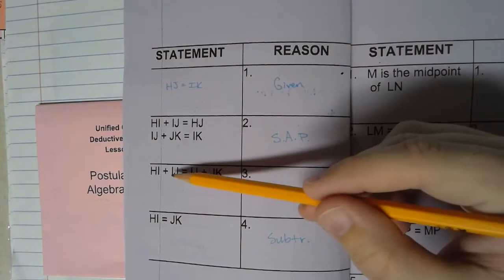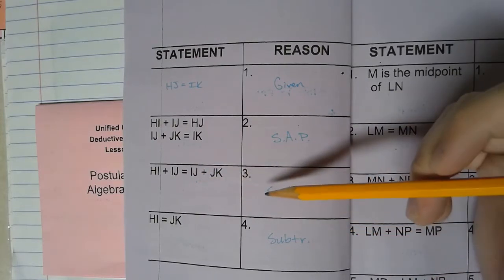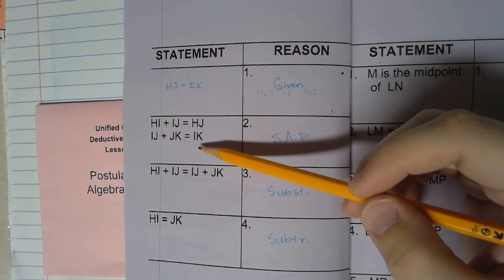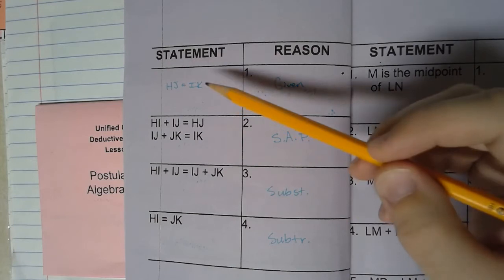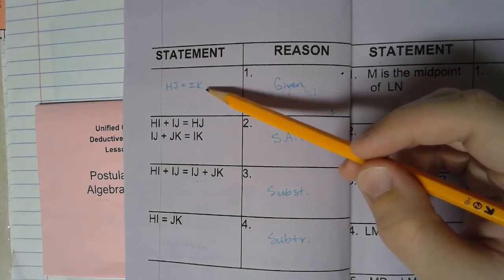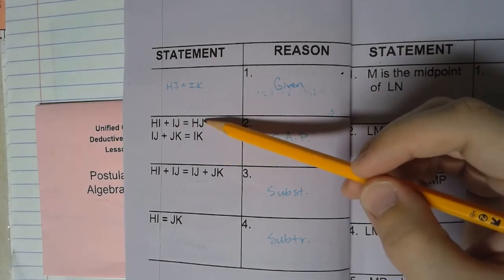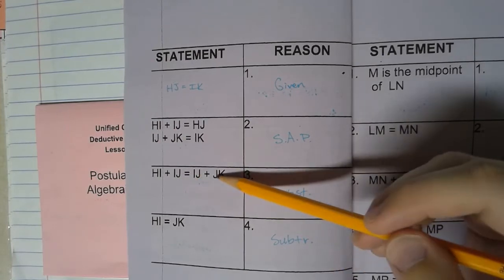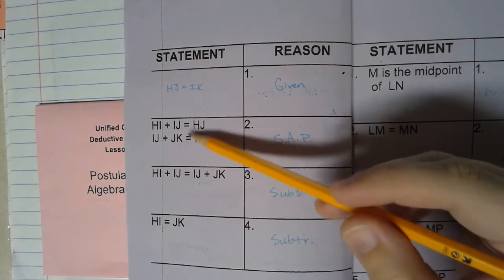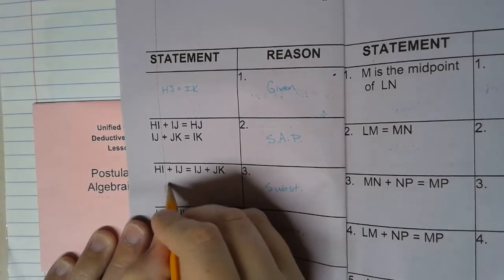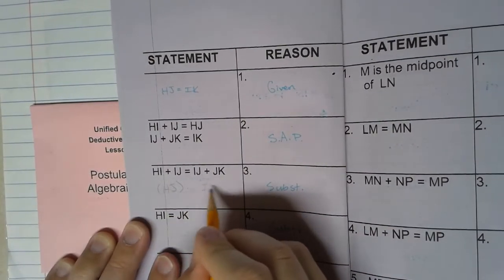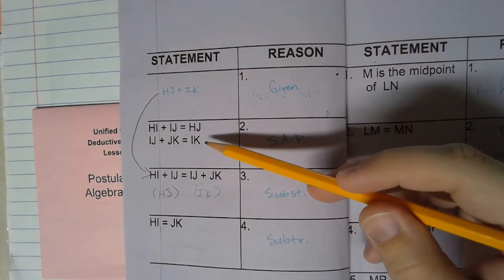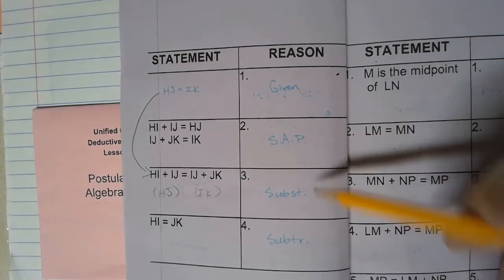Next up, we have HI plus IJ is equal to IJ plus JK. Well, we have an HI plus IJ right here, and an IJ plus JK right here, but they're separate up here. So we have to think, how were they able to combine those into one equation? If we look back at our very first statement, we have that HJ is equal to IK. Down here, in the second part, we further expanded our definition of HJ and IK. So all they did was rewrite our original statement, HJ is equal to IK, by subbing in the values for HJ and IK that we learned here. This is our original HJ, and this is our original IK. So they just took this statement and rewrote it, substituting in the values we learned at step 2. So we got this statement by using the substitution property.